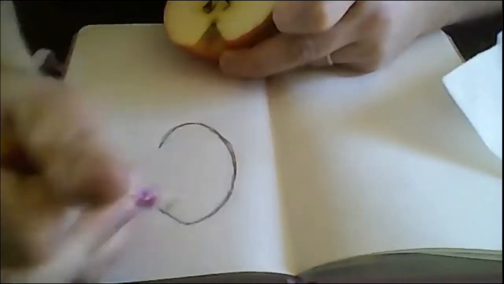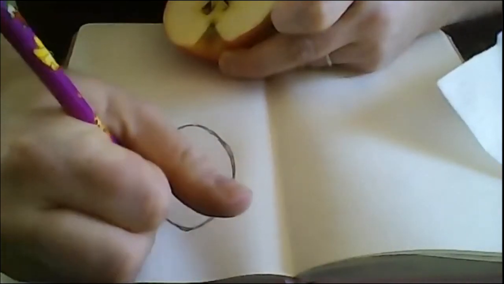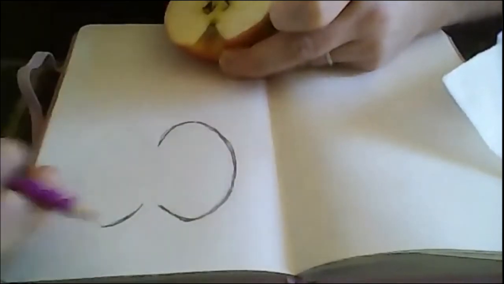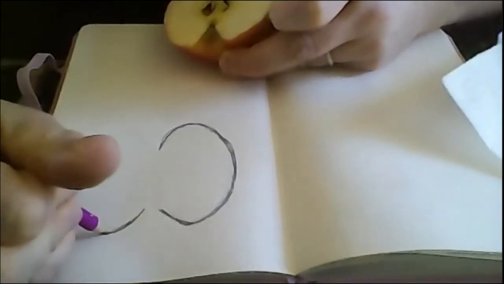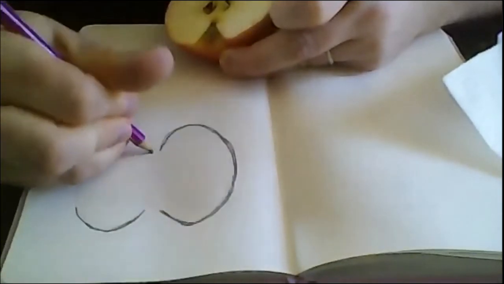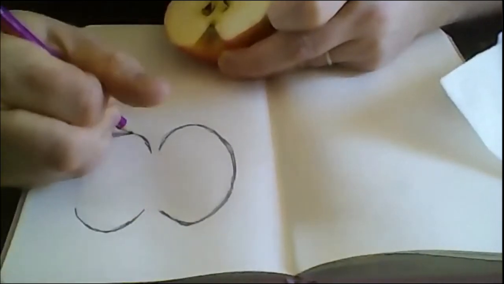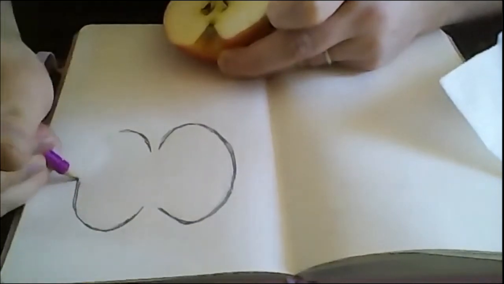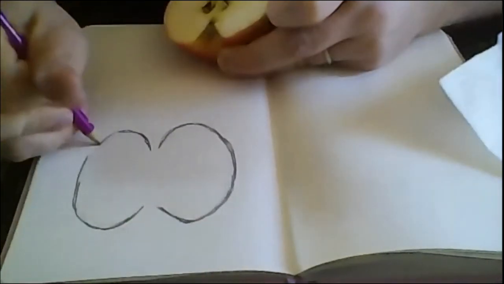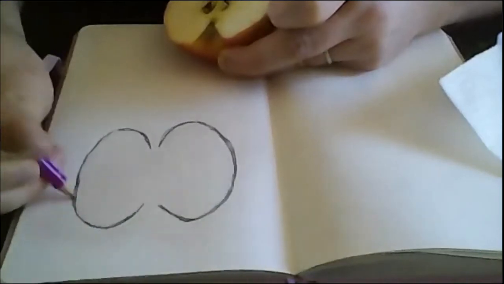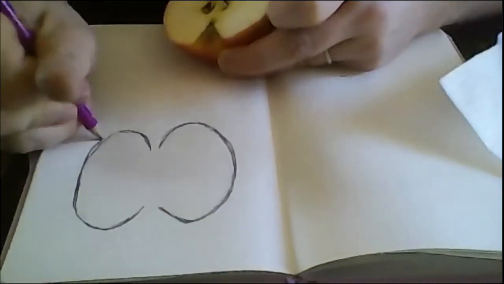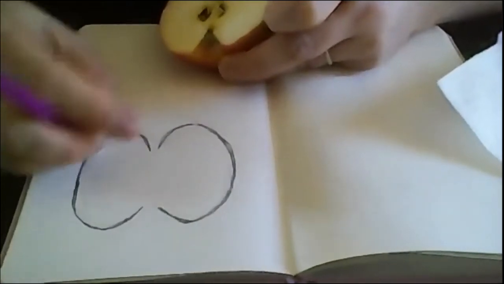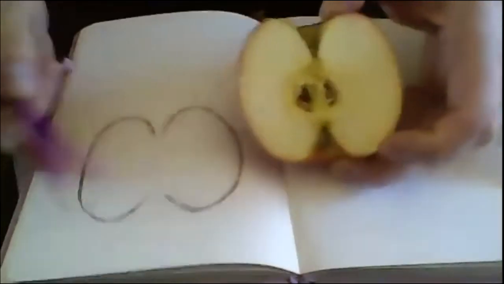What is a sketch? What's the difference between a sketch and a drawing or a portrait or a finished product? A sketch is not going to be as perfectly done. I could go back and erase all the lines if I needed to, but I don't know that I will.